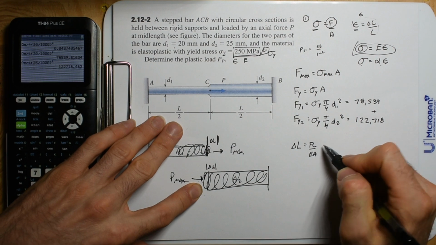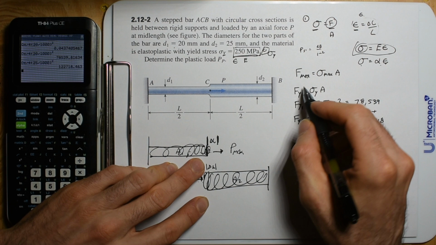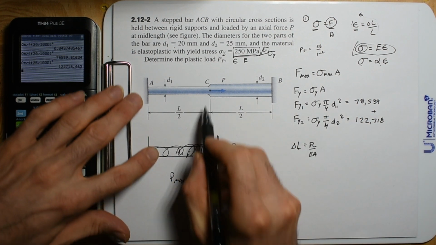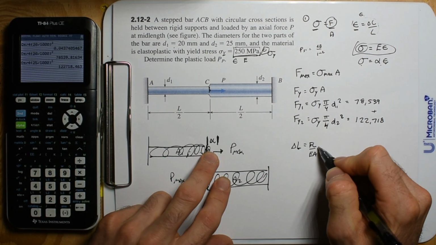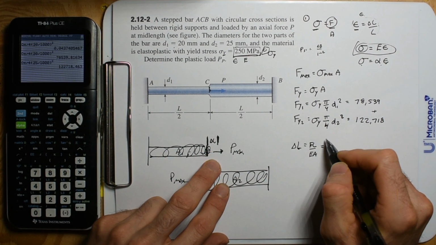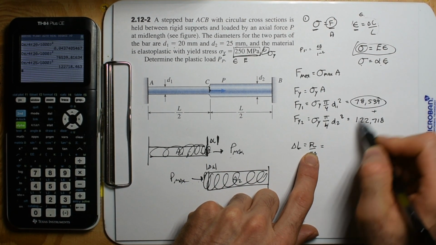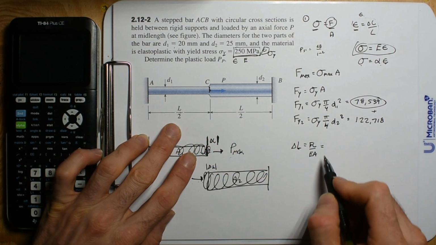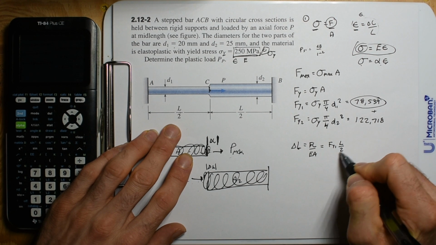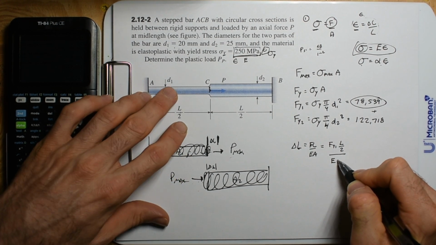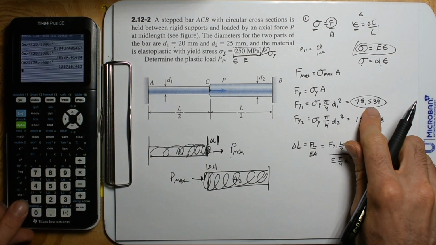And so this says, what's the change in length of this one? Well, it's this force max of the first one. So this bar alone can only stretch that length, and we can find that length. If it just looks like this, that length is basically this force times L over 2. So we're going to have Fy1 L over 2 divided by E times the area of this, which is pi over 4 d1 squared.